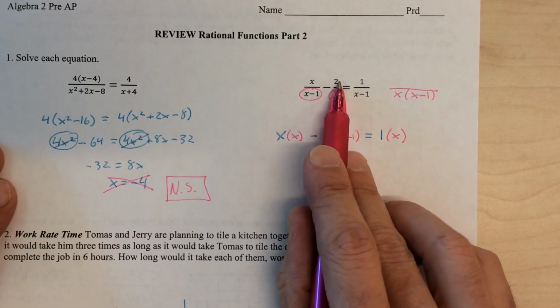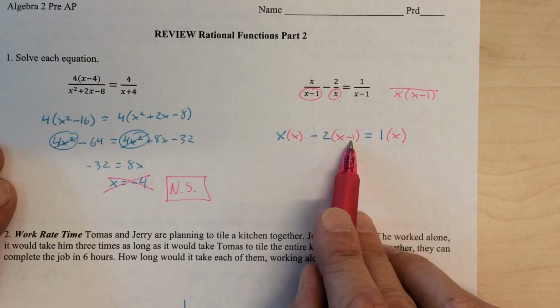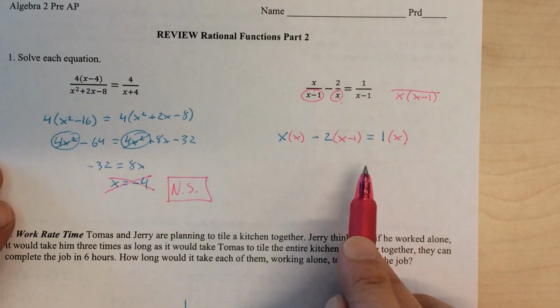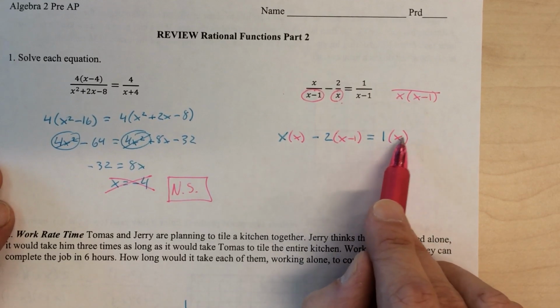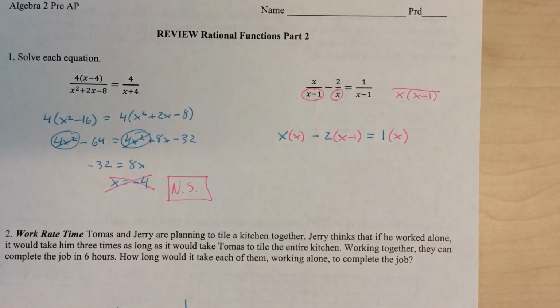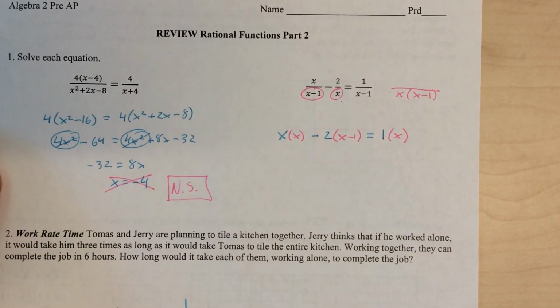I got the minus 2, and this fraction has the x on the bottom, so I need an x minus 1, so there it is. The 1, even though it doesn't really do anything on its own, later on I wanted to show it and let you see that you have the x that gets multiplied because it already has the x minus 1. So you don't really need to worry about the denominators except for checking for extraneous solutions at the end. So this is really the equation that we're going to work on.